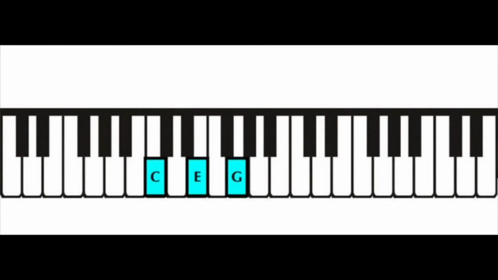Now let's take C major, for example. Triad. So I'm playing C, E, and G. Three notes. This is called root position. It's called that because the root, the base of my chord, is in the bottom note, C. Now, this is root position.